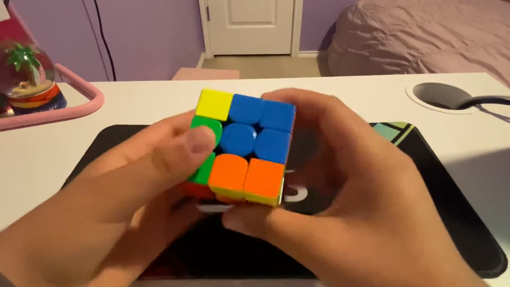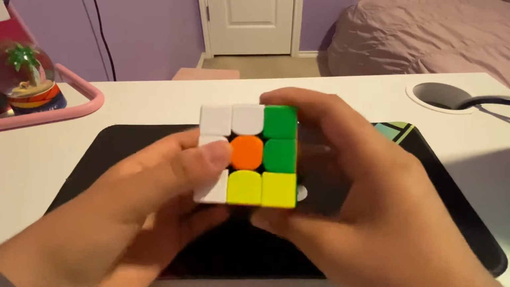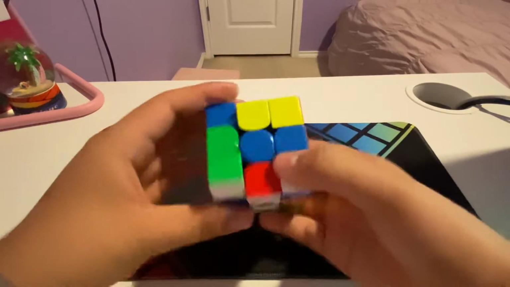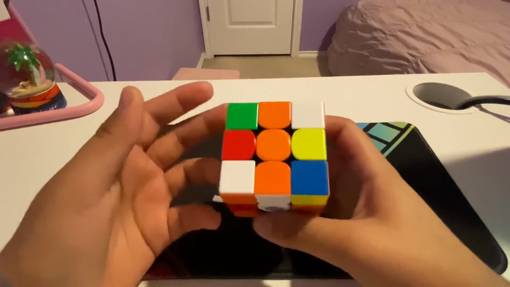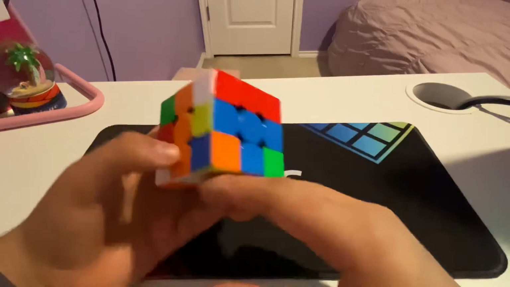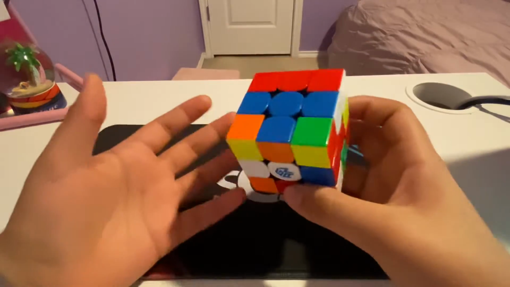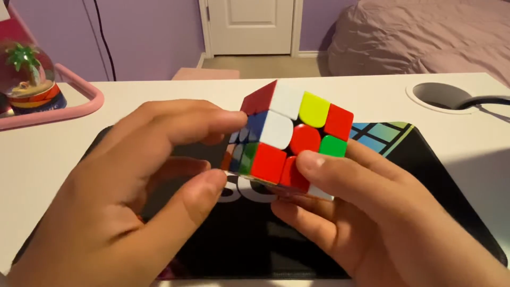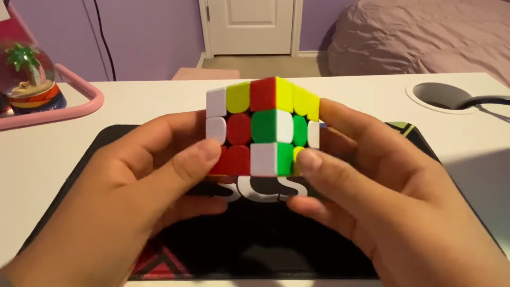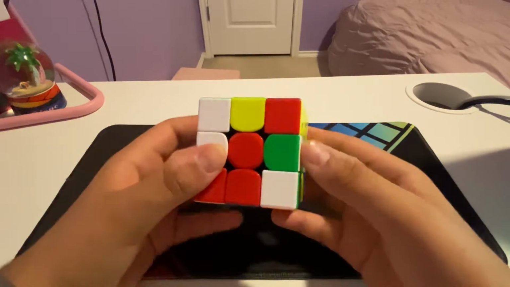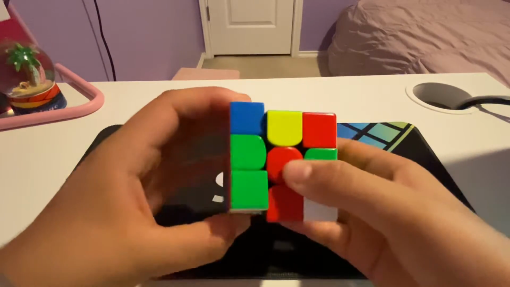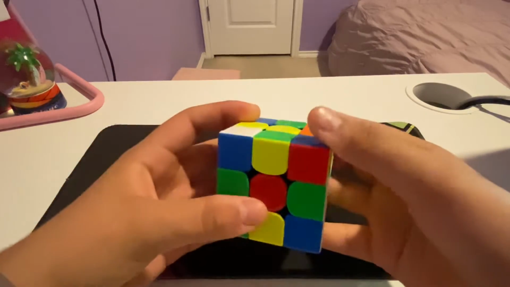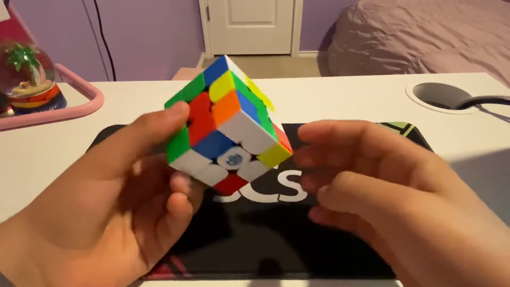So I'm just going to do an example solve for the entire CFOP method. And again, you want to get in the habit of solving the cross on the bottom. So during inspection, you see that this is solved and these are opposite. So you would put it in like this, break your cross, insert your green, and put it back.